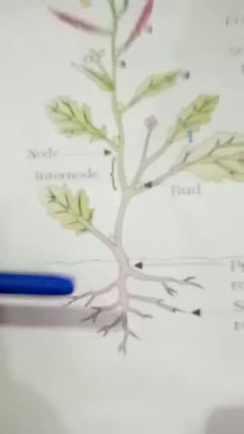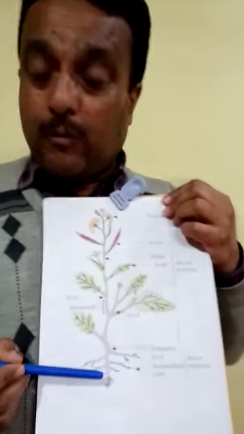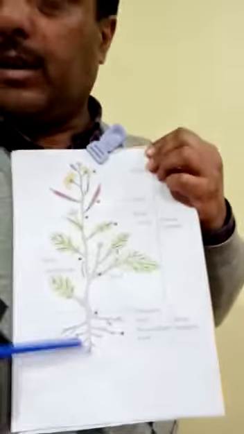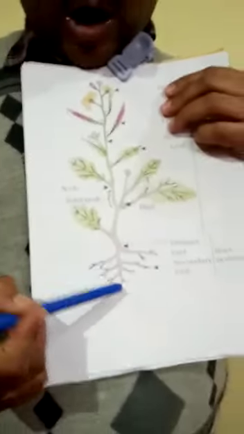The vegetative part includes root, stem and leaves, and the reproductive part includes flowers. Now let us discuss these two systems one by one.